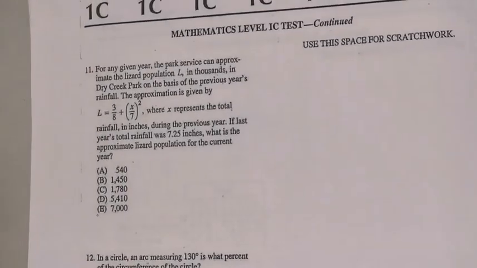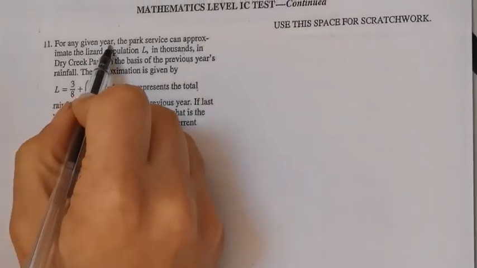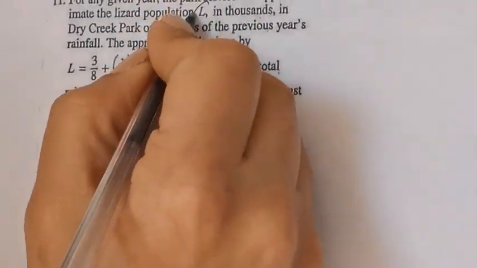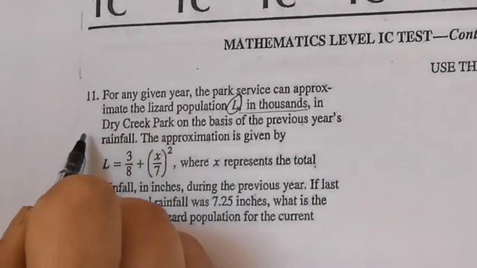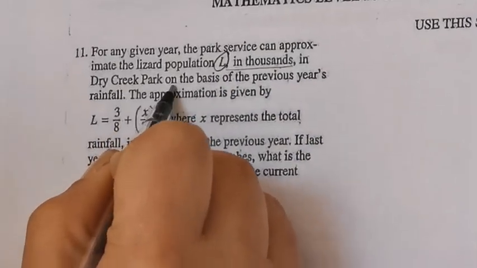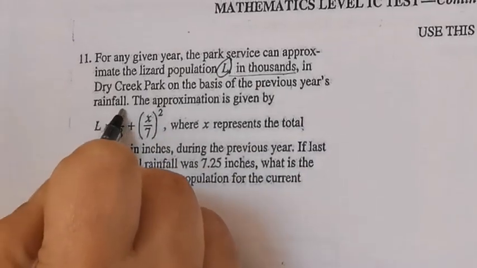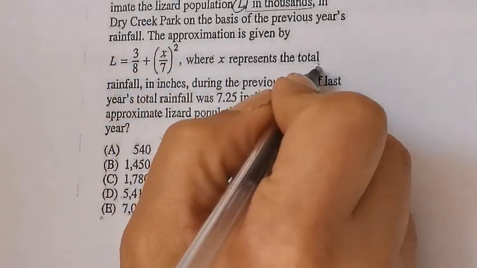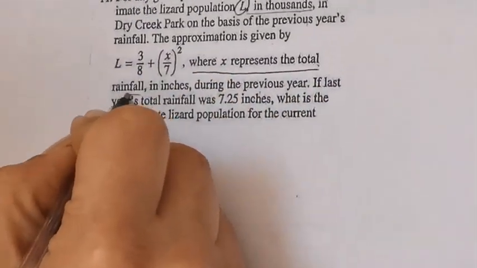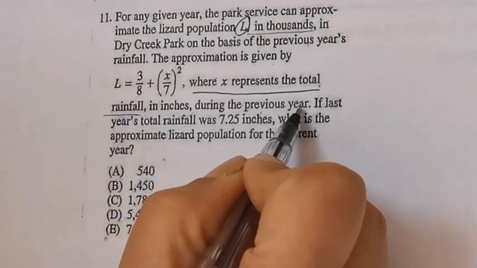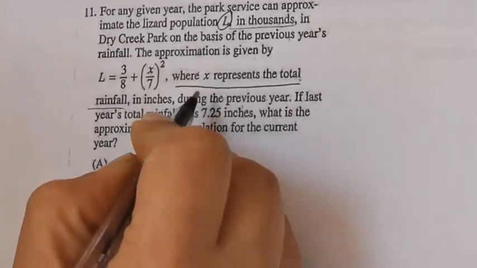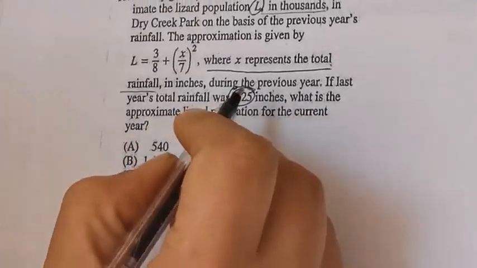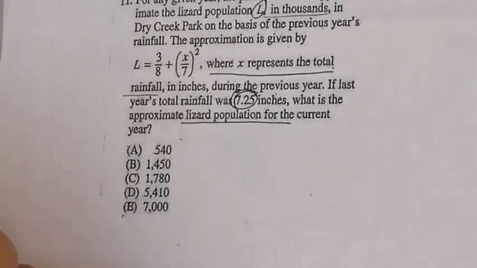Question 11. For any given year, the Park Service can approximate the lizard population L, in thousands, in Dry Creek Park on the basis of the previous year's rainfall. The approximation is given by this equation, where X represents the total rainfall in inches during the previous year. If last year the total rainfall was 7.25 inches, what is the approximate lizard population for the current year?